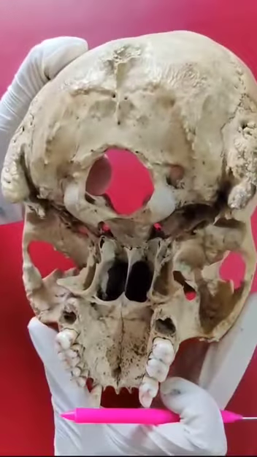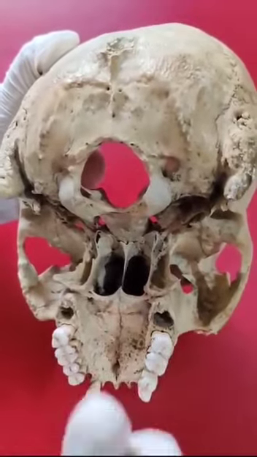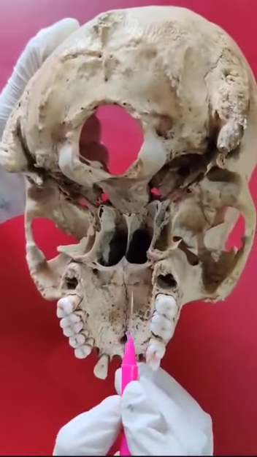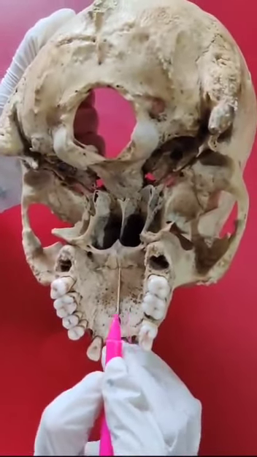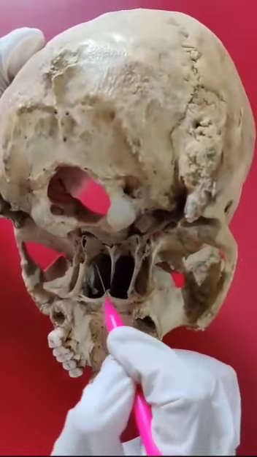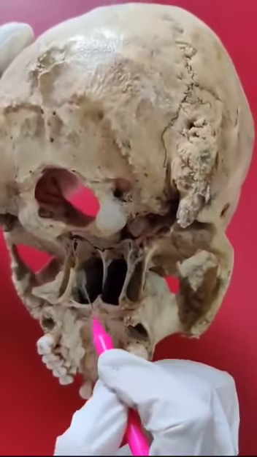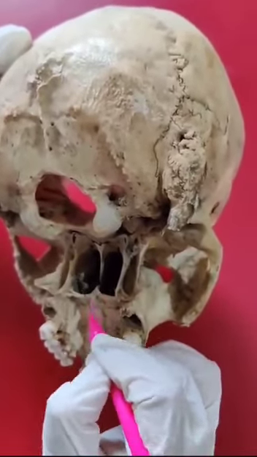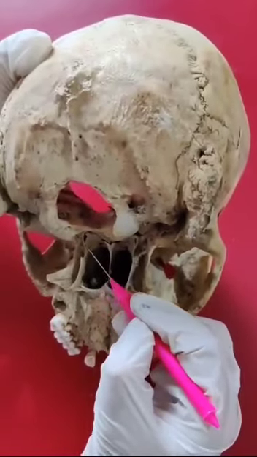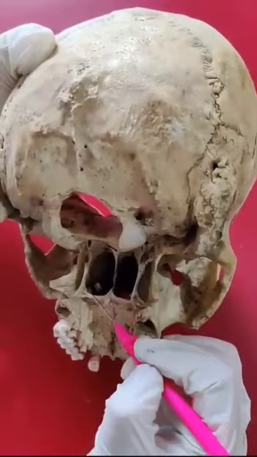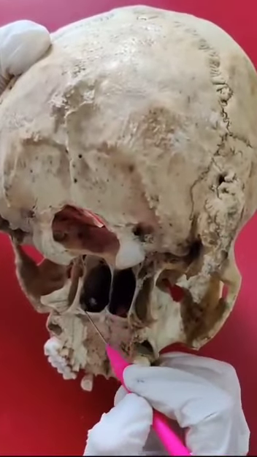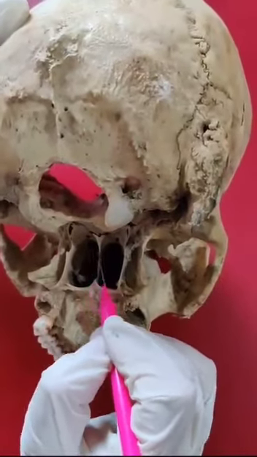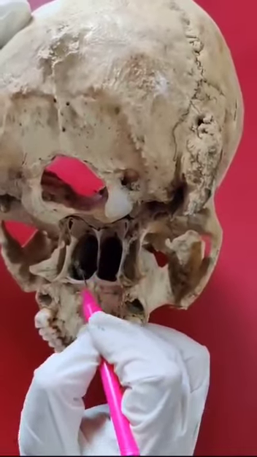Moving on, when we keep this vault in anatomical position, or when we see it posteriorly, you find, first of all, this is the horizontal plate of the palatine bone, and this is the perpendicular plate of the palatine bone. From the perpendicular plate of the palatine bone, it fuses with the medial pterygoid plate. This perpendicular plate sends a process medially over here, and this process is called the sphenoidal process of the palatine bone.